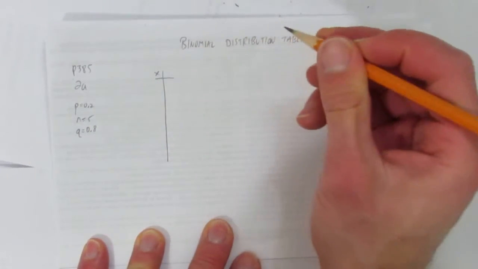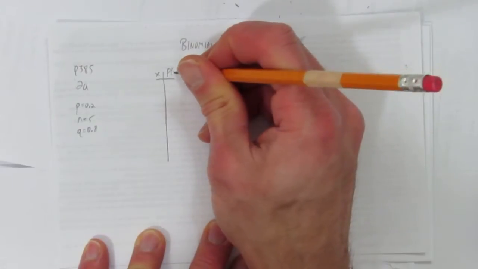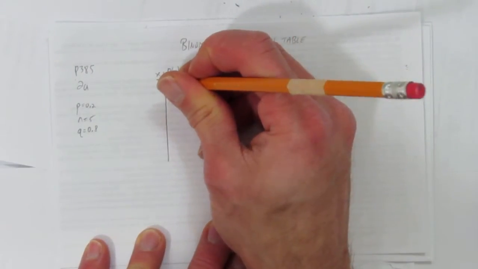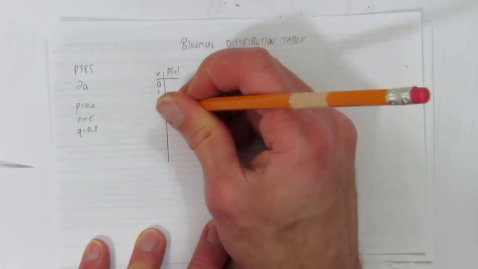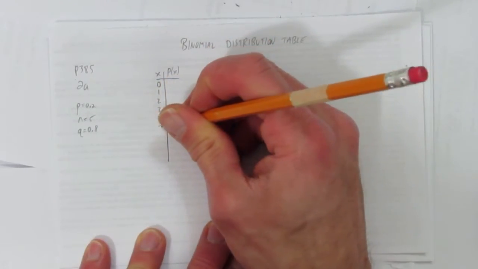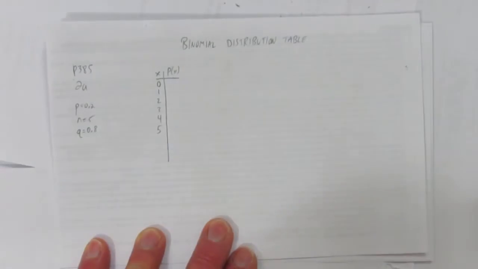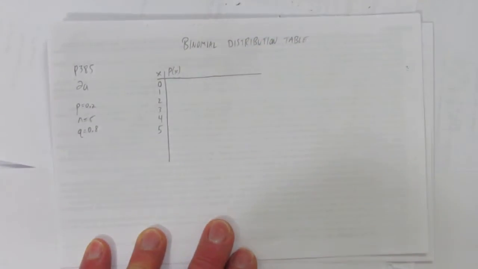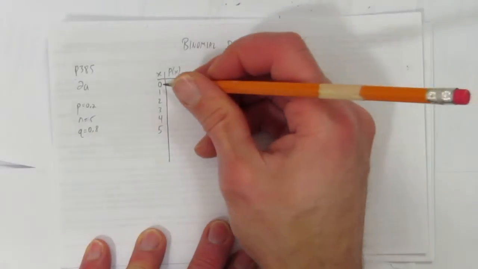If you remember, for binomial distribution tables, the little x just represents the number of successes. So in 5 trials, we could have 0, 1, 2, 3, 4, or 5 successes. Probably going to need a lot more room here. Make that longer. So what's the probability of 0 successes?